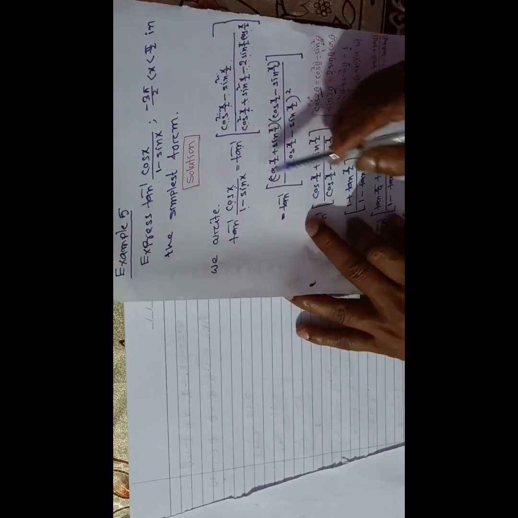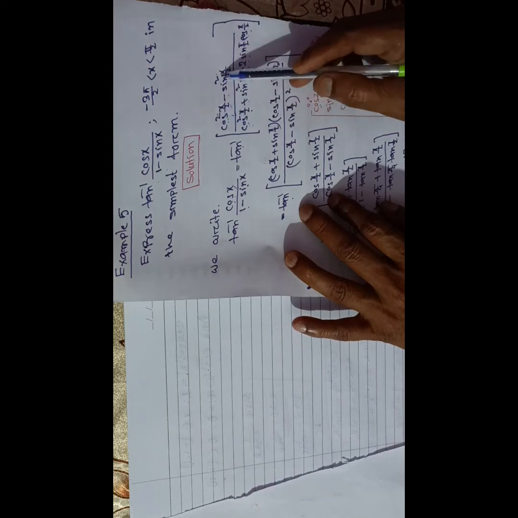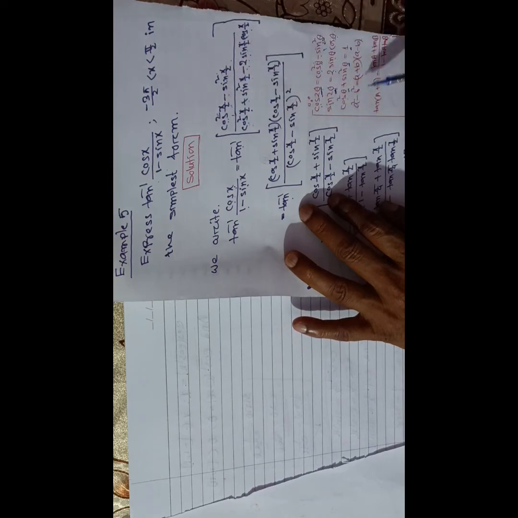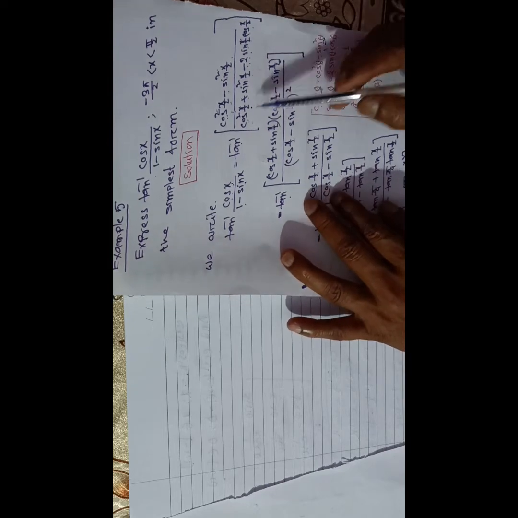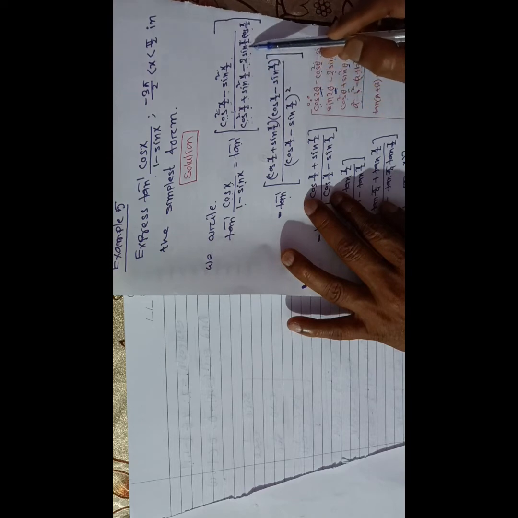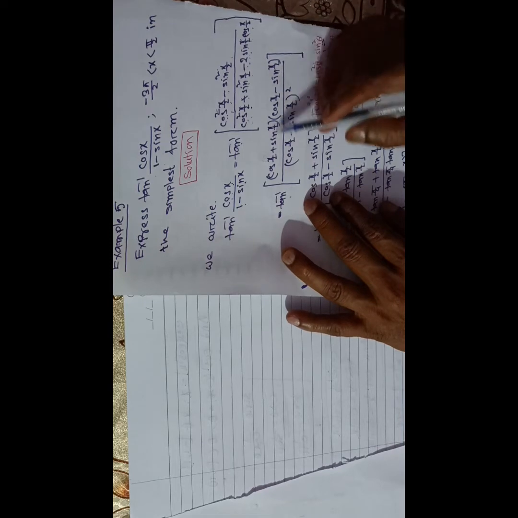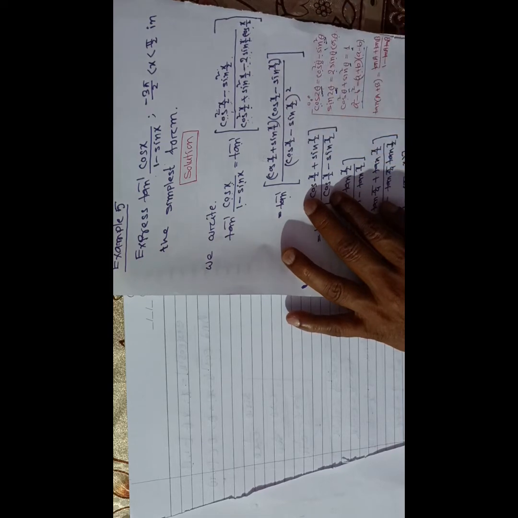Next line, same tan inverse. What we have applied is a square minus b square equals (a plus b) into (a minus b), a very simple formula. And divided by a square plus b square minus twice ab is equal to (a plus b) whole square. So we write (a plus b) whole square.